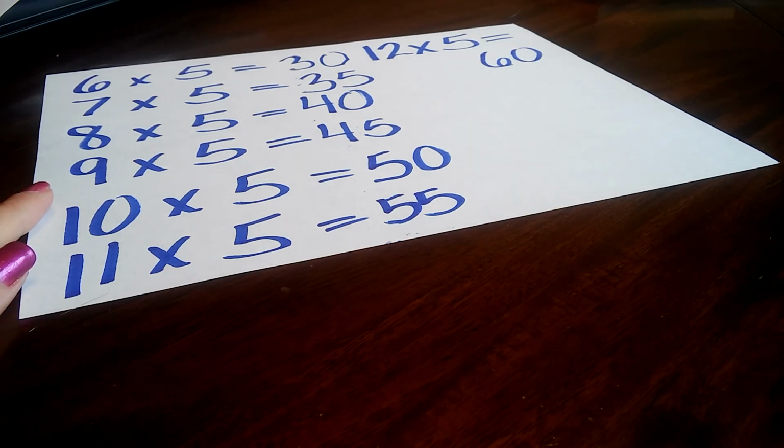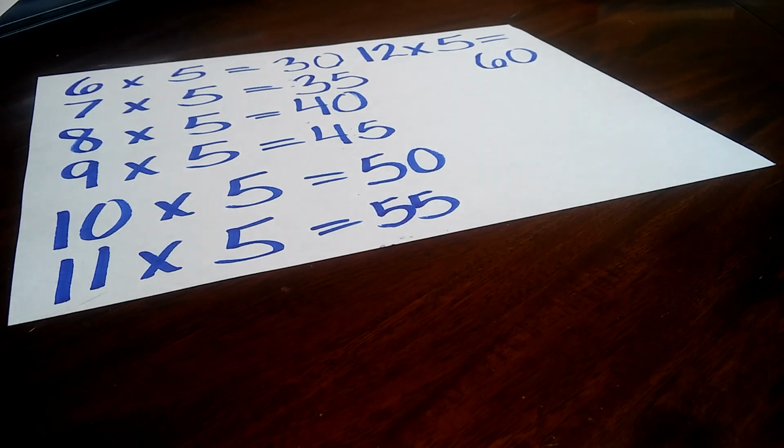Like I said, if you practice, you will get it. Just be patient and keep working at it. And that's it. All right, so that was multiplying by 5.